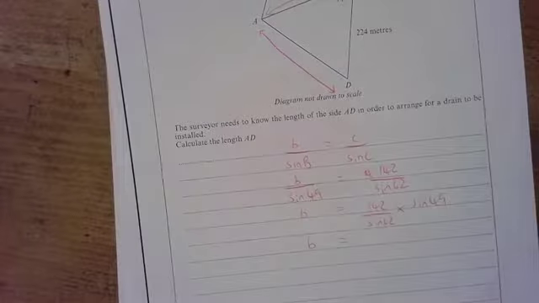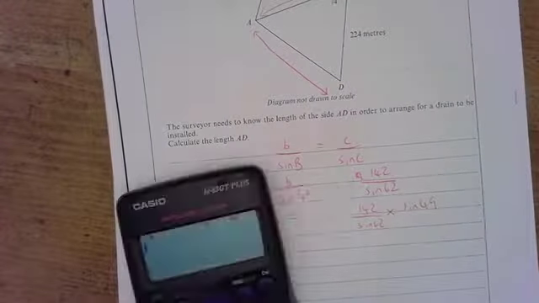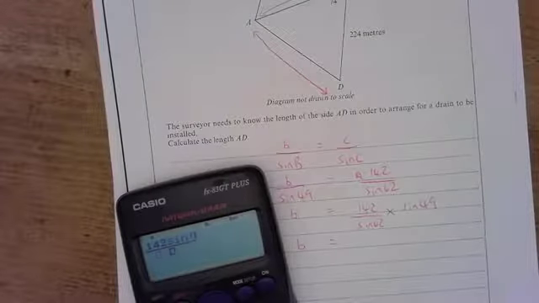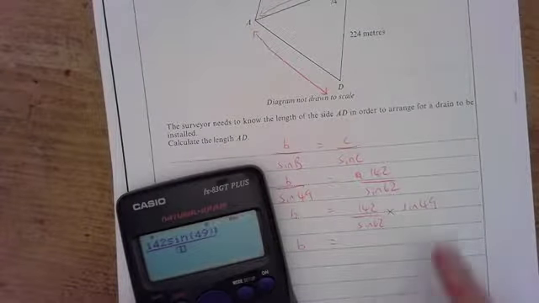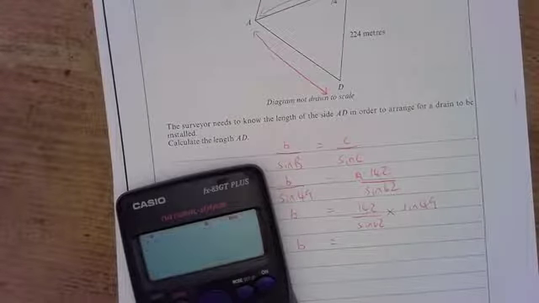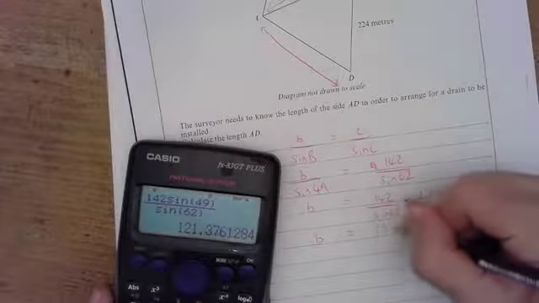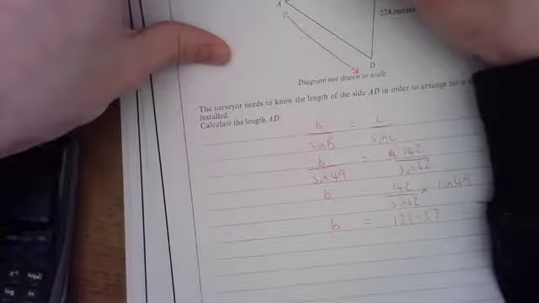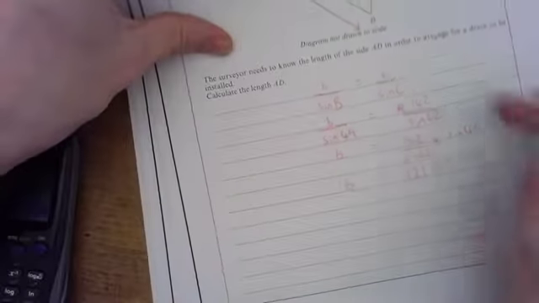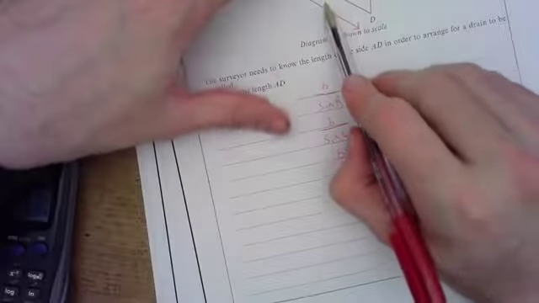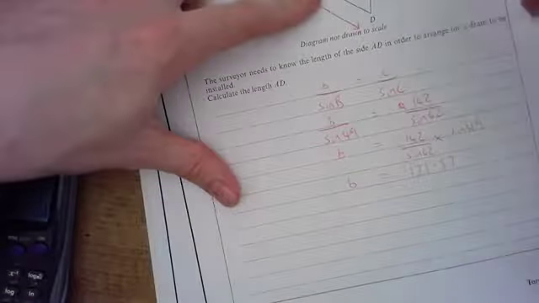The way I tend to write that into my calculator is as follows. 142 times by sine 49, just times is the numerator, but you can write it the way I've written by the side there. It makes absolutely no difference. And then press equals, and I find out that b is equal to 121.37 and so on. I do not round that answer because I'm not finished yet, but I do know what this is now. Okay? So to work out this side here, I know 2 sides and an angle, and I want to know a third side. That is telling me to use the cosine rule.